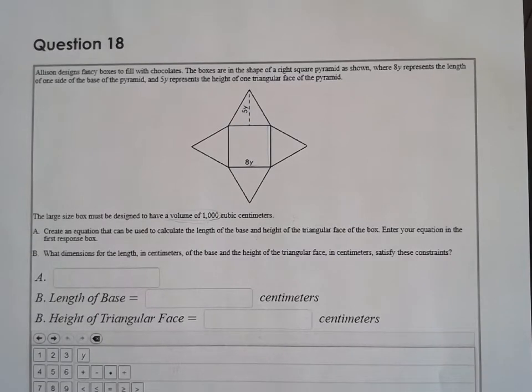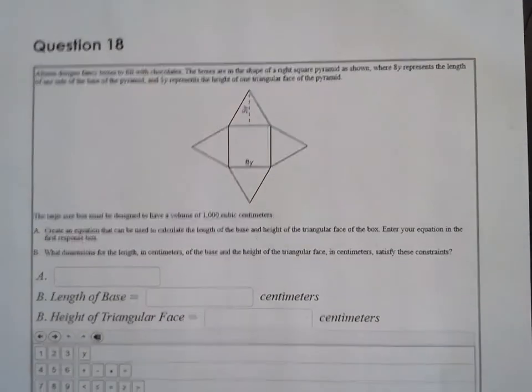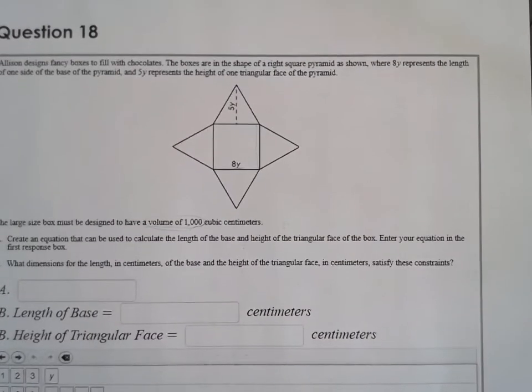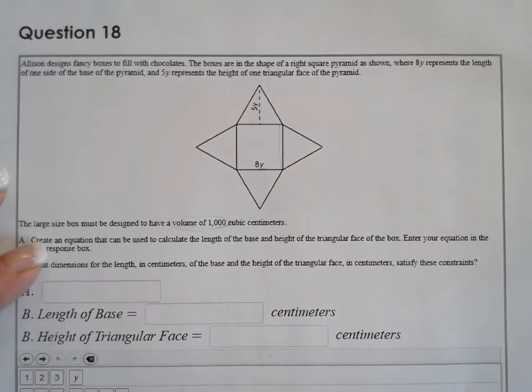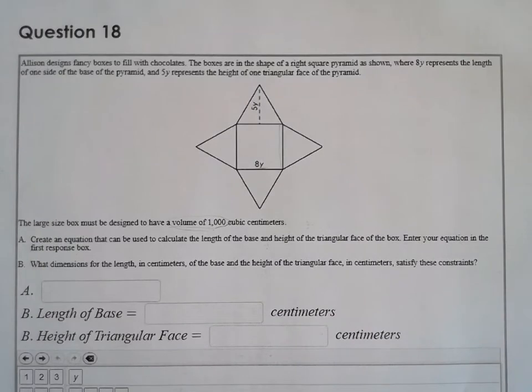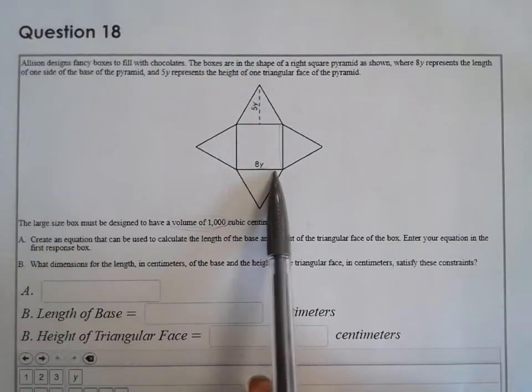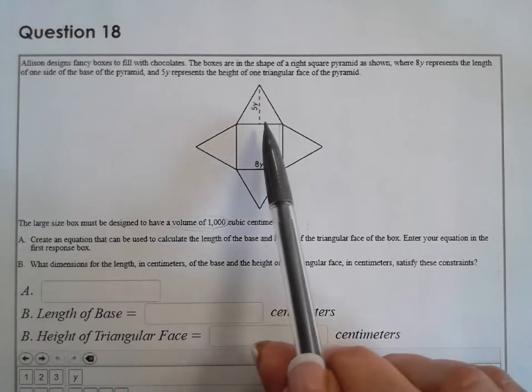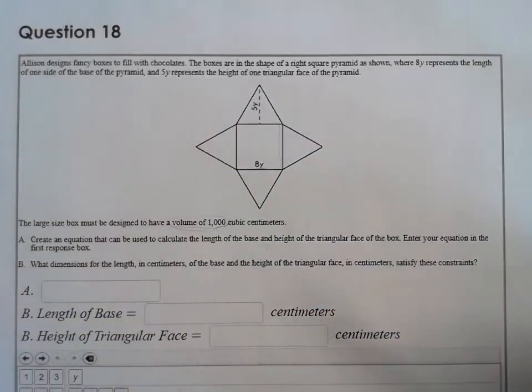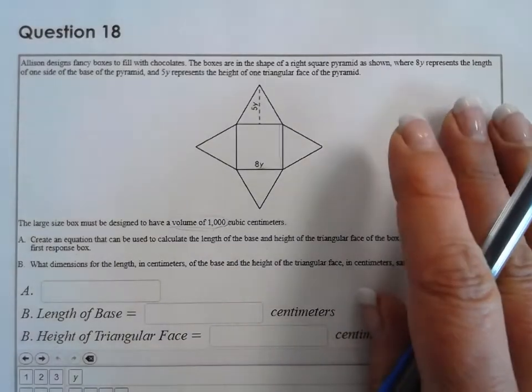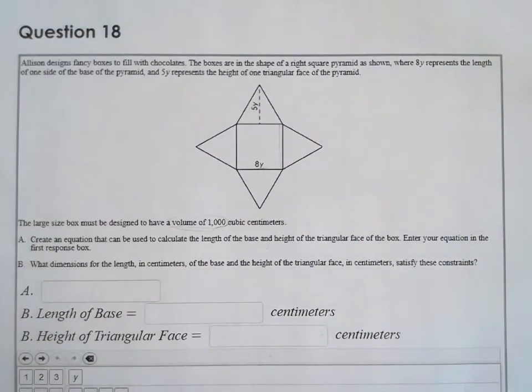Allison designs fancy boxes to fill with chocolates. Can you guys see that okay? These boxes are in the shape of a right square pyramid whose 8y represents the length of one side of the base, and 5y represents the height of the triangular face of the pyramid. A large size box must be designed to have a volume of 1,000 cubic centimeters.